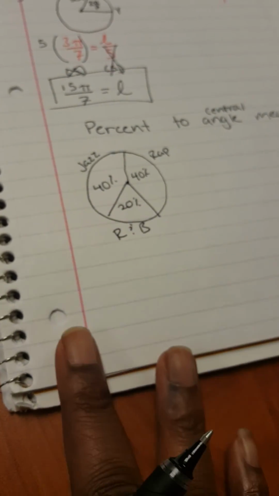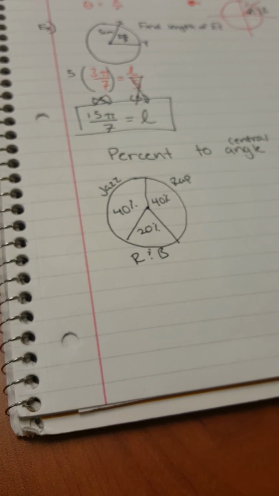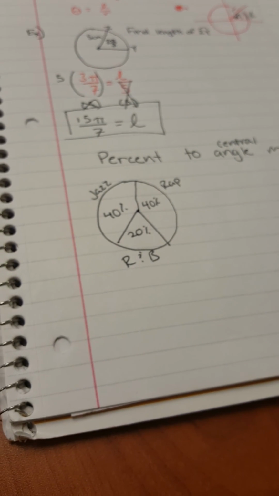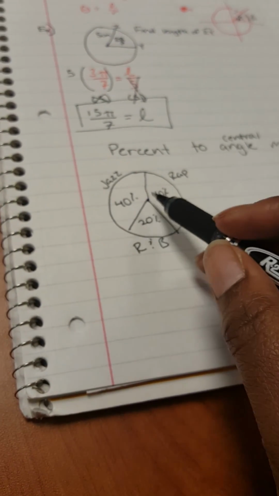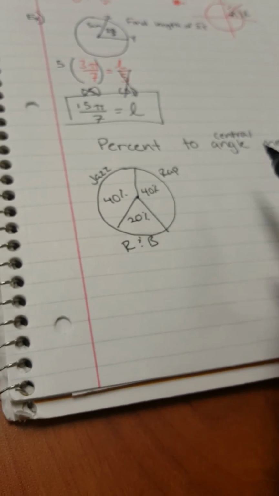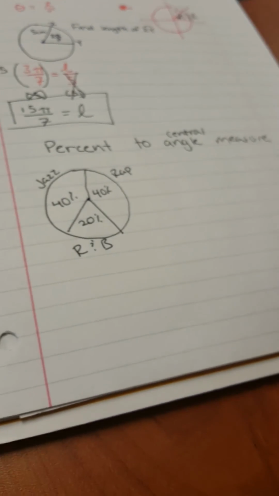Okay, so draw this circle graph. Realize that these percentages are not the central angles. These are percentages. So we would need to change them to the central angle or vice versa.